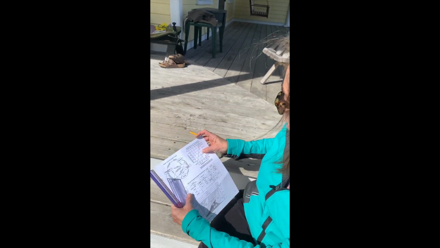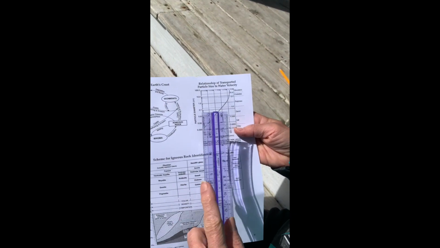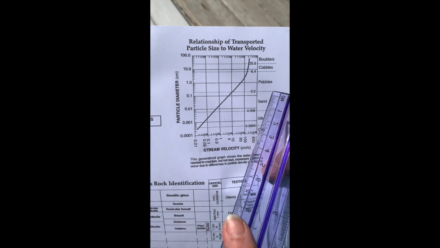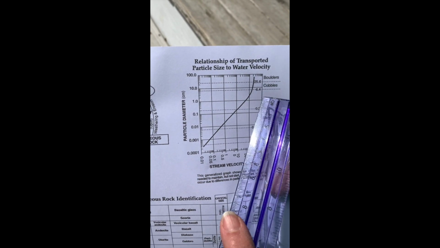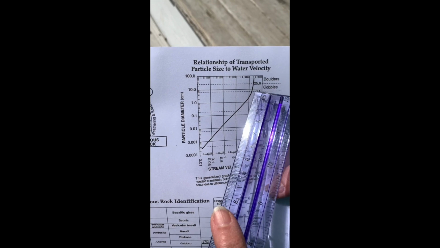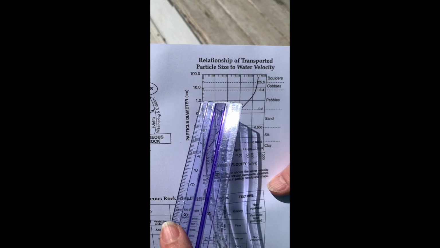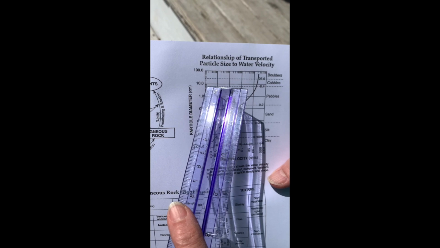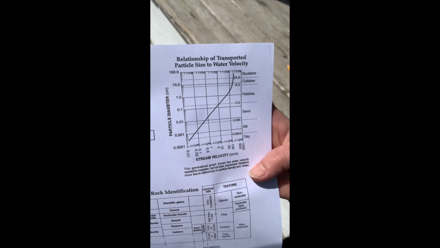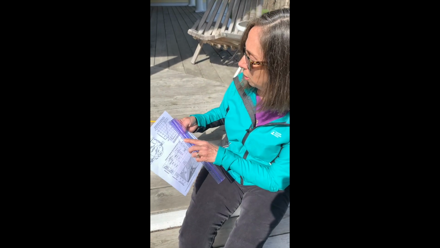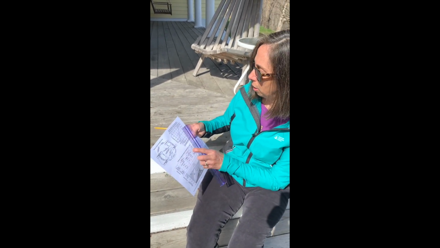Now I'm going to look on here, and I'll see that 5 centimeters falls between 0.2 and 6.4. If I look on this side, I can also see 1, 2, 3, 4, 5. So 5 centimeters is a large size pebble. The biggest size pebble would be 6.4 centimeters. So this is a large size pebble.